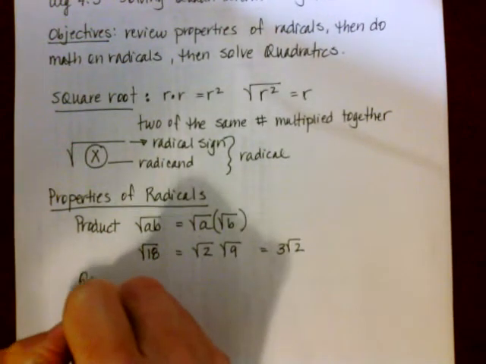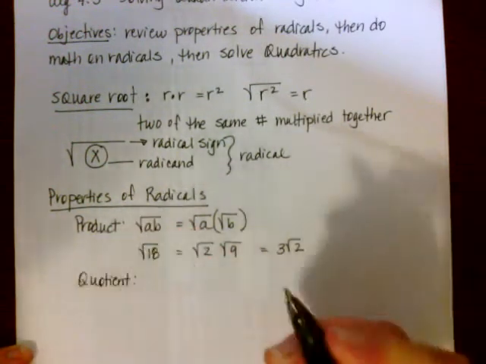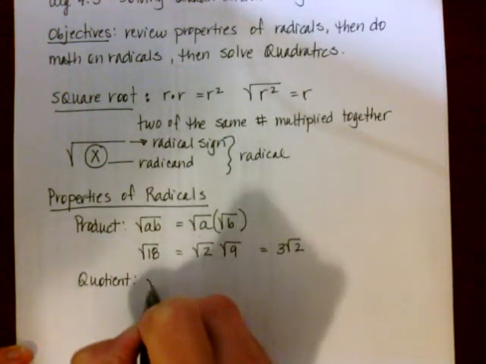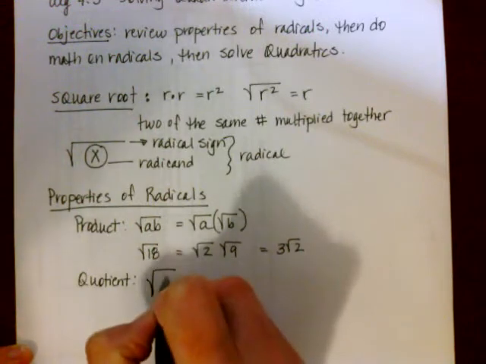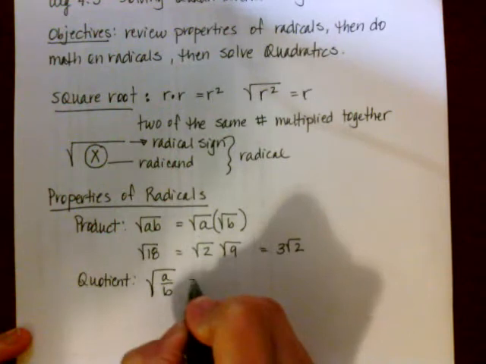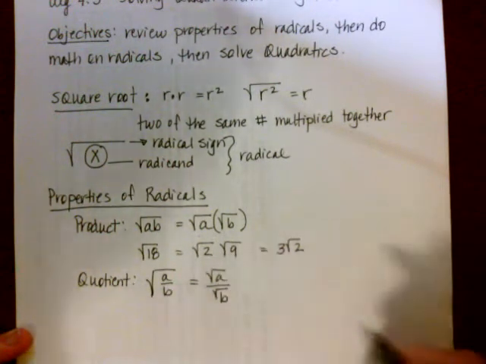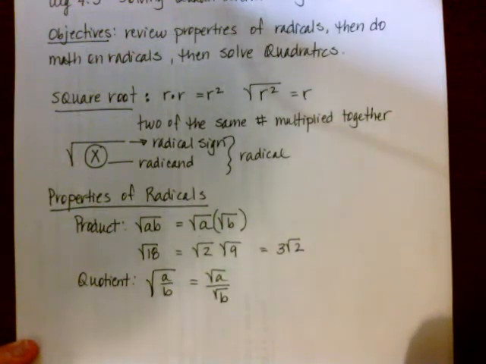The next property that we want to talk about is the quotient property. And that says if I have the square root of a fraction, I can split that up into two separate pieces as the square root of a over the square root of b.